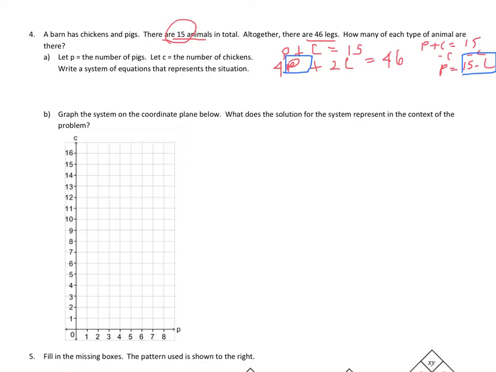And what I would get is 4 times 15 minus c plus 2c equals 46. Well, everybody knows that 4 times 15 is 60. What I'm doing now is the distributive property. 4 times 15 is 60. And then 4 times negative c is minus 4c.